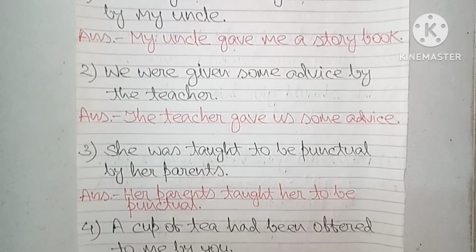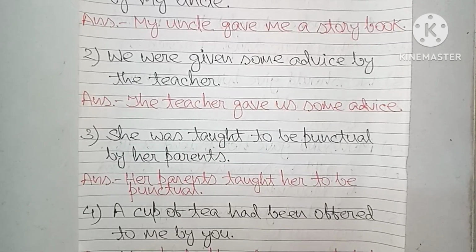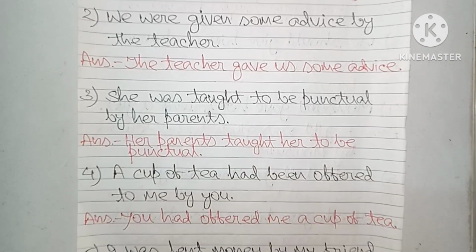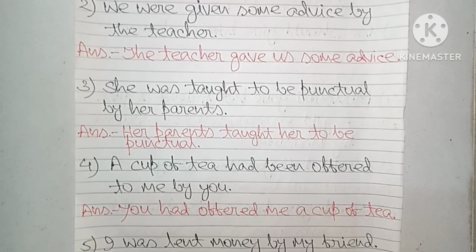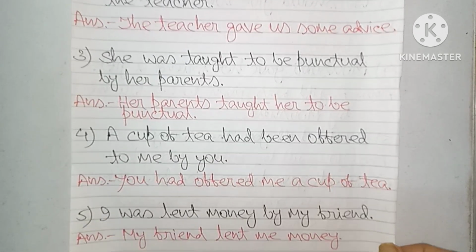Number 3. She was taught to be punctual by her parents. Answer. Her parents taught her to be punctual. Number 4. A cup of tea had been offered to me by you. Answer. You had offered me a cup of tea.